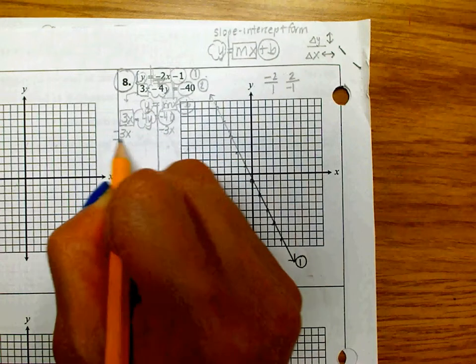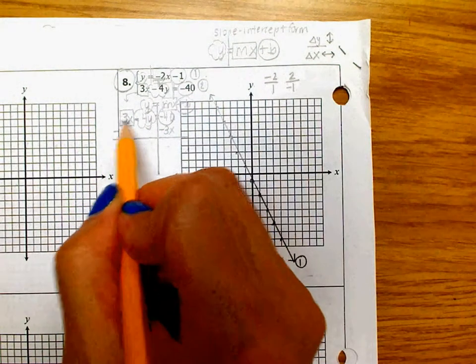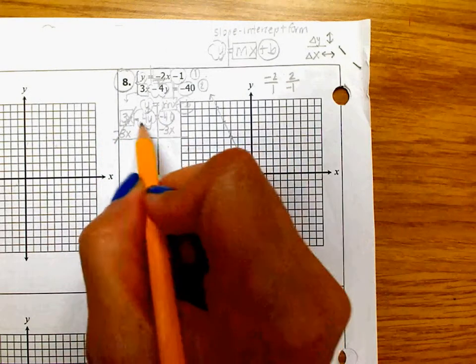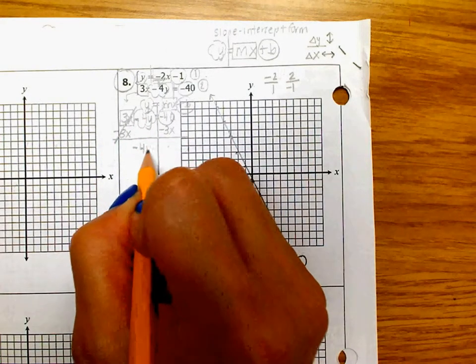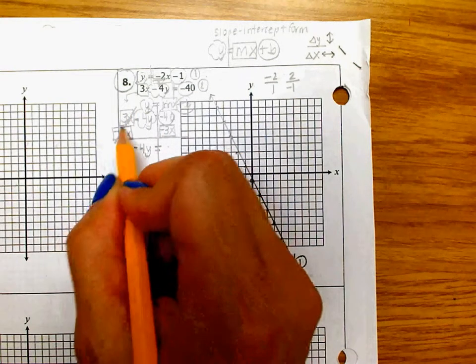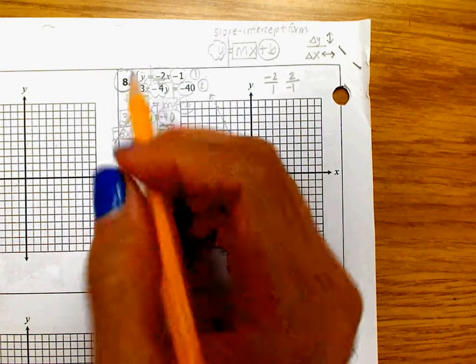Okay? So what happens is 3x minus 3x is 0x. It eliminates. It's like disappears. And then -4y is left on this side of the wall. And then this is still a box, right? So the boxes and the boxes will cancel each other out in this case because they were opposites.